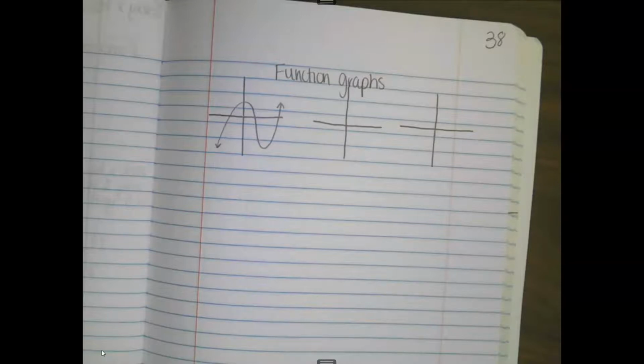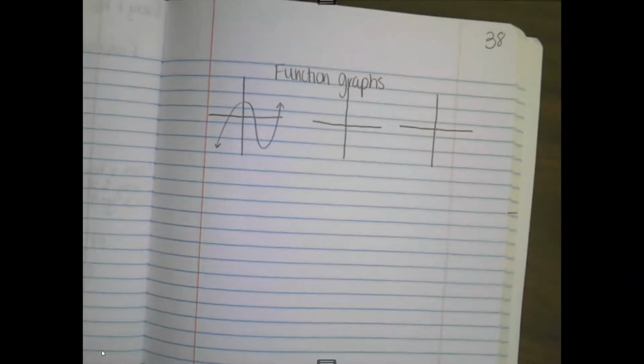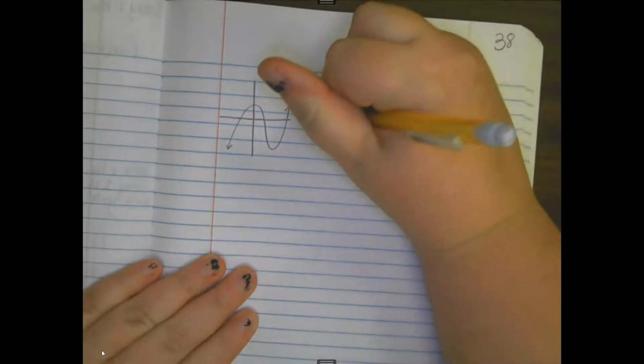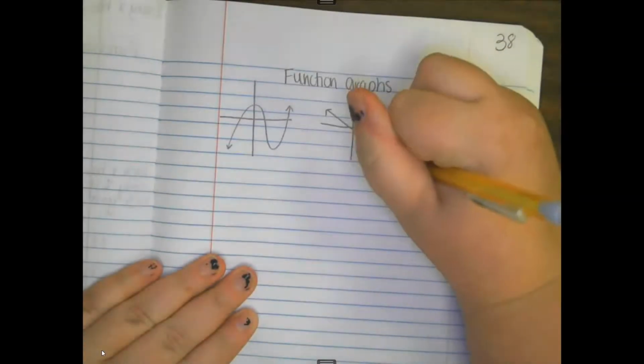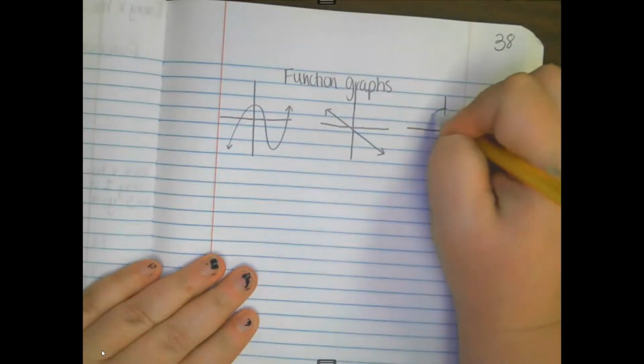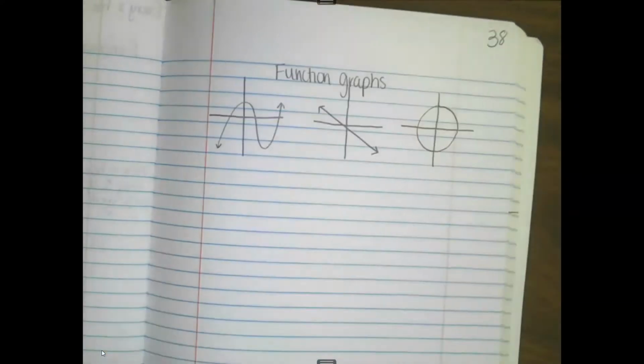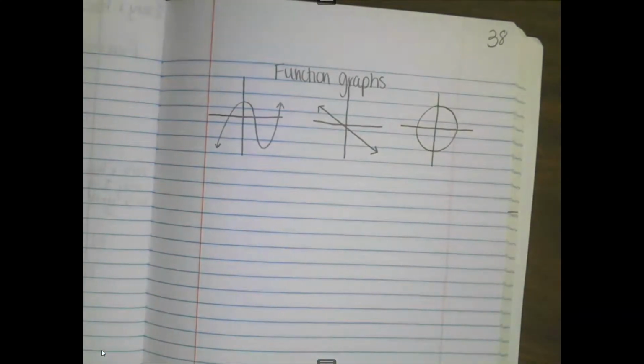I might be wrong. It's my first year teaching Algebra 1. I'm trying to remember if it's the end of Algebra 1 or beginning of Algebra 2, so sorry. Okay, and then we're going to draw just a linear graph. Draw it anywhere you want. And then for the third one, we're going to draw a circle. And yes, a circle is a graph, guys. You will learn how to graph a circle, not in this grade. So don't freak out. So we're going to do our pencil test.